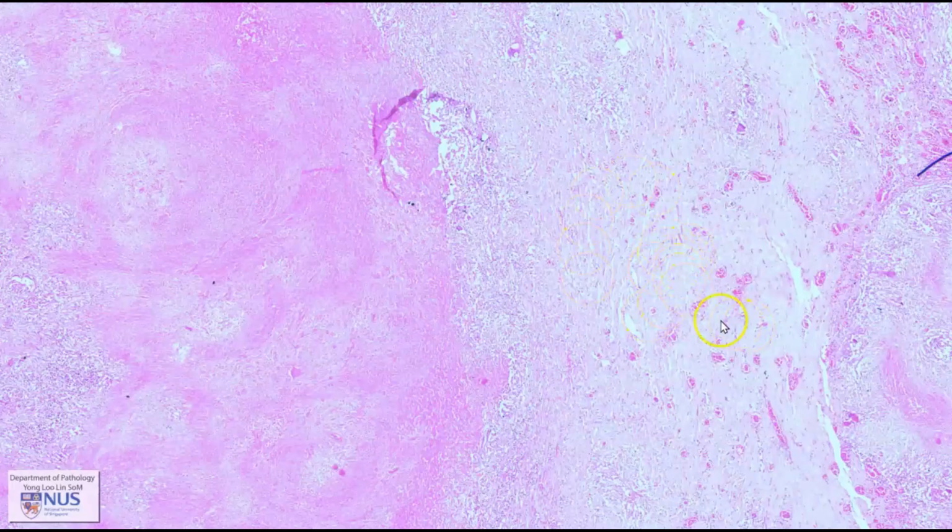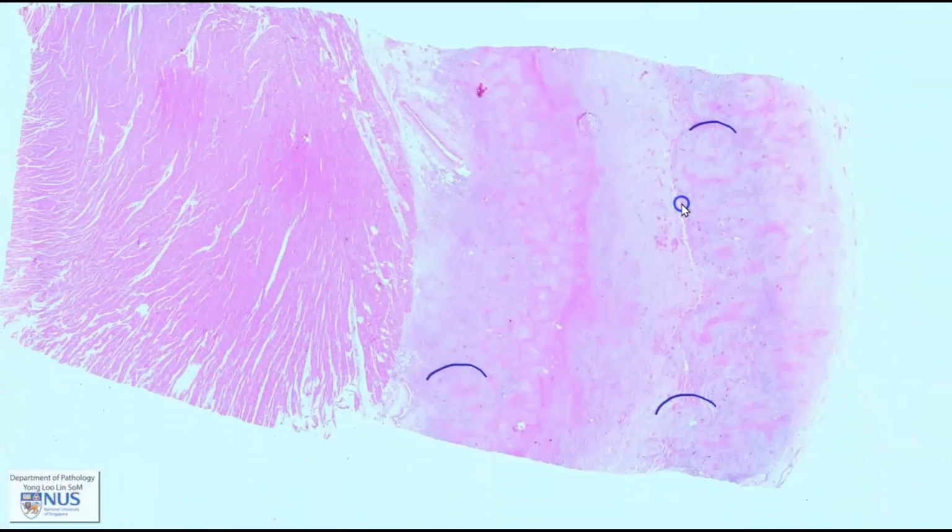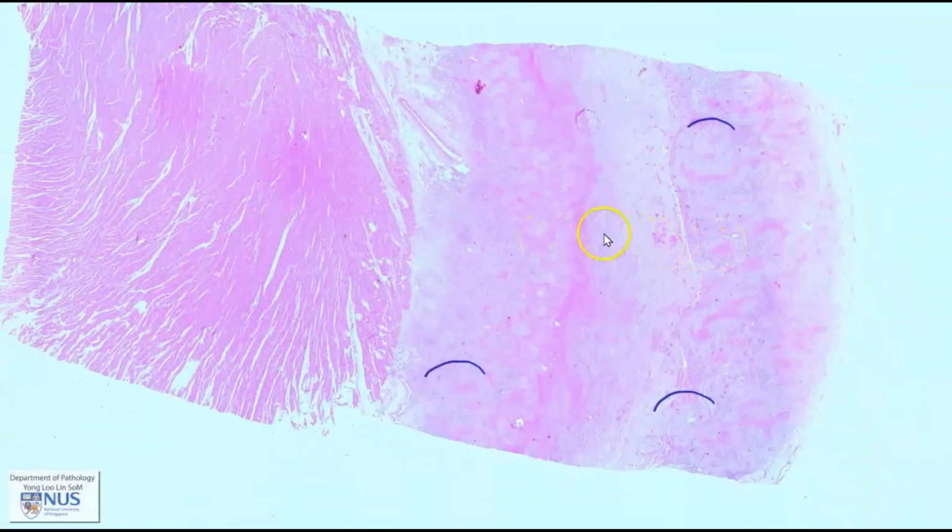And this shows evidence of organization. So in the more acute phases of TB, there is a lot of fibrinous exudate, and over time, this organizes into fibrous tissue. And this is how the pericardial space becomes obliterated because of this inflammation and organization. And this will eventually lead to constrictive pericarditis and potentially heart failure. Let's learn a bit more about tuberculous pericarditis.